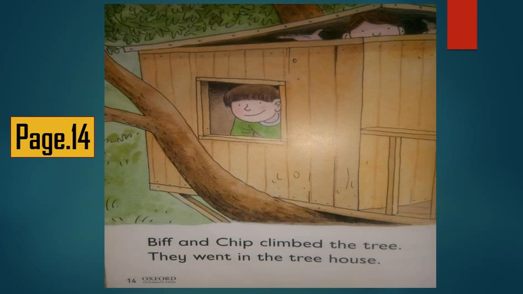Very good. Now highlight Biff, Chip, went, and encircle with pencil ed word. Can you find? Yes, here it is. Climbed. And circle it with pencil.